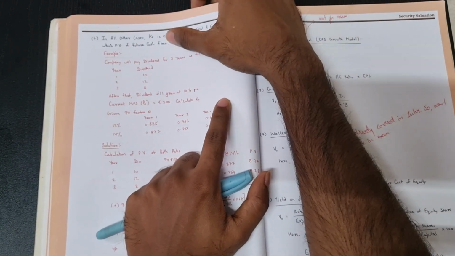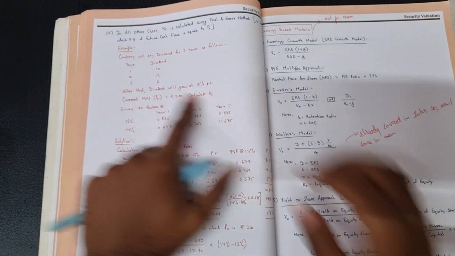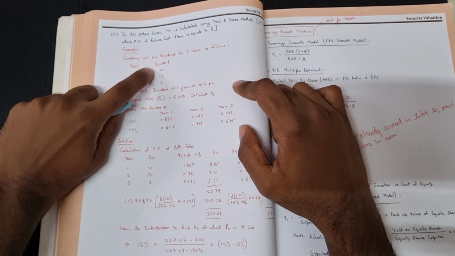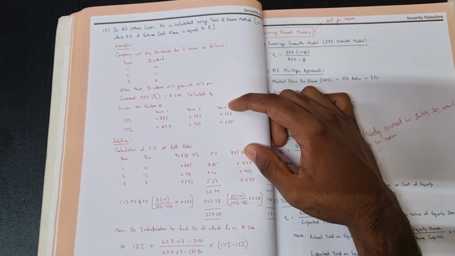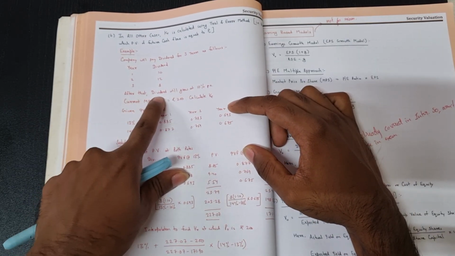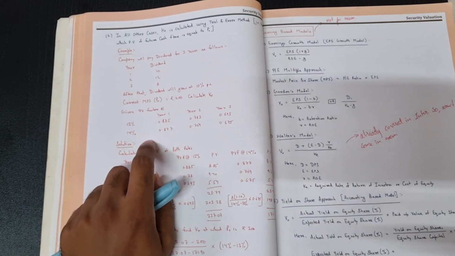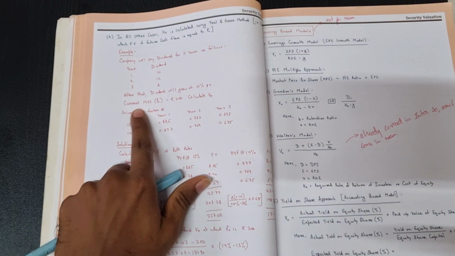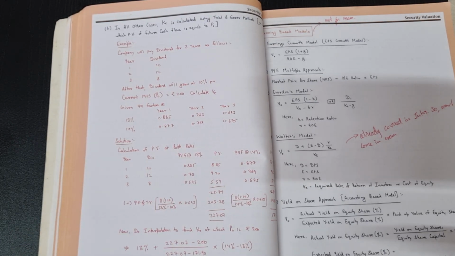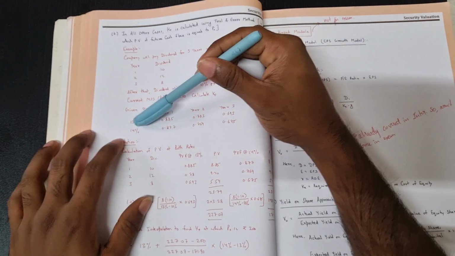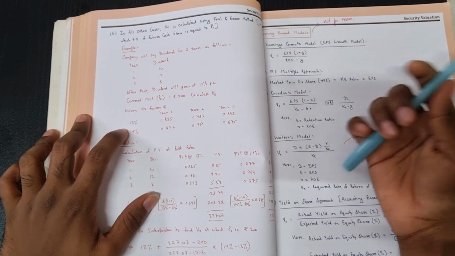We have an example here that a company will pay dividend for 3 years. Here, in years 1, 2 and 3, the dividends are 8, 12 and 8, so there is uneven cash flow. After that, the dividend will grow at 10% per annum constantly. The current market price is 200. Calculate KE. We have been given the factors here, 13% and 14%.